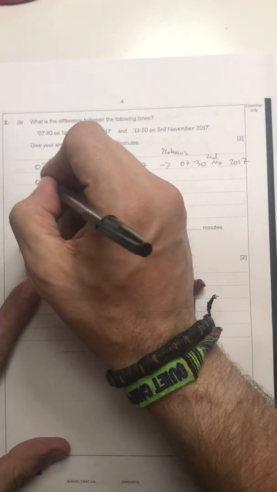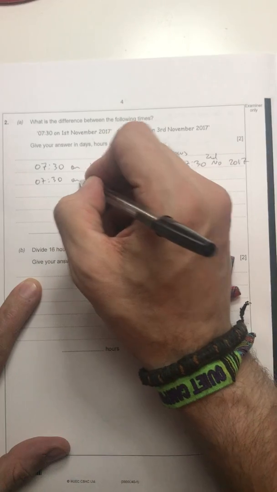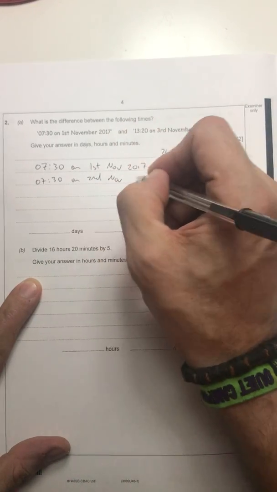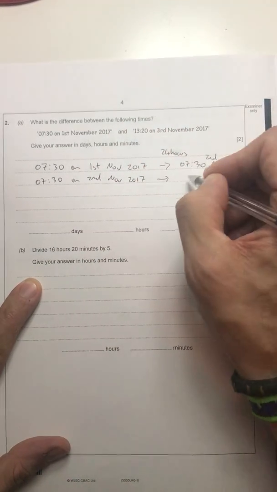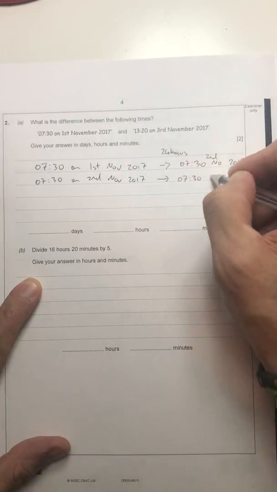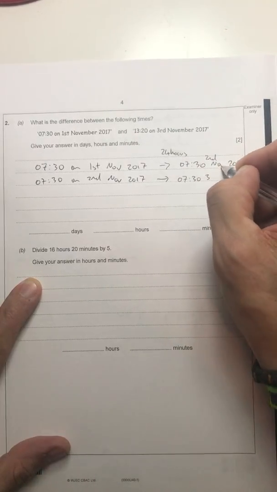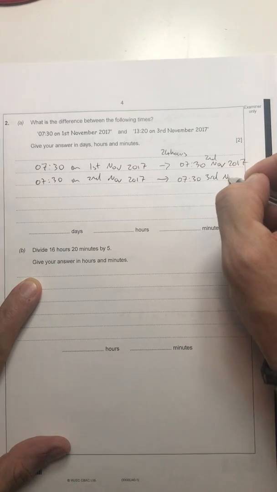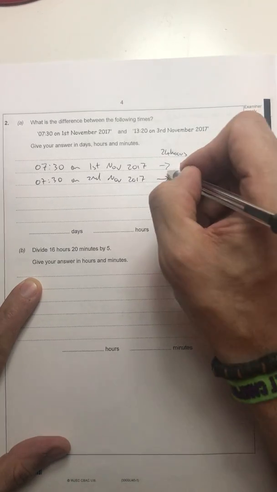And then from 7:30 on the 2nd of November to 7:30 on the 3rd of November, that's going to be another 24 hours.